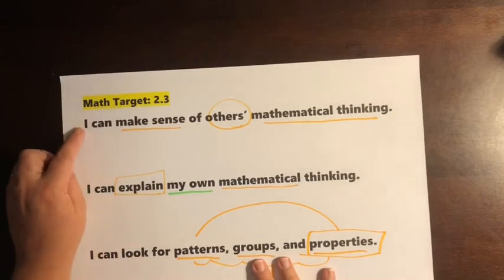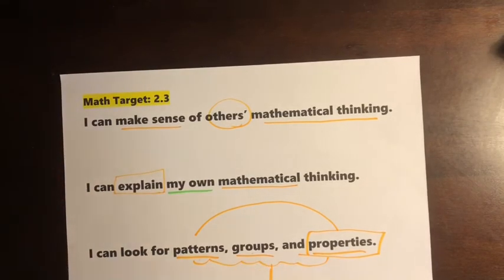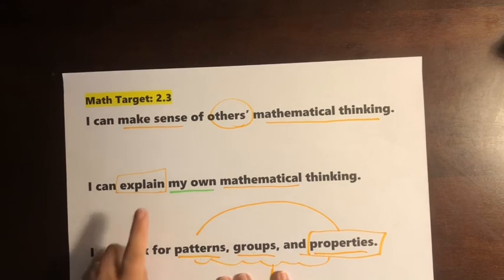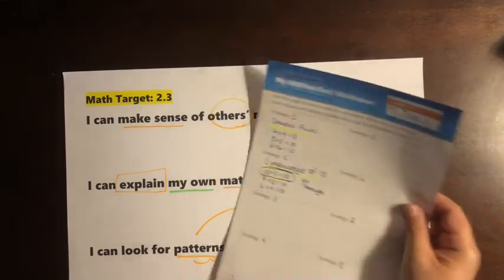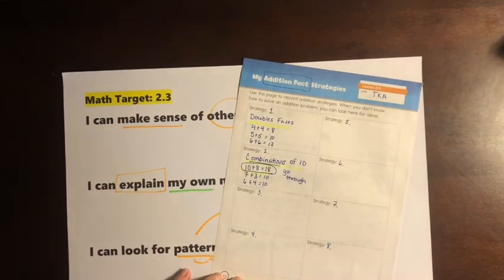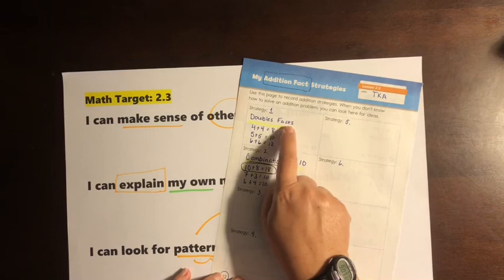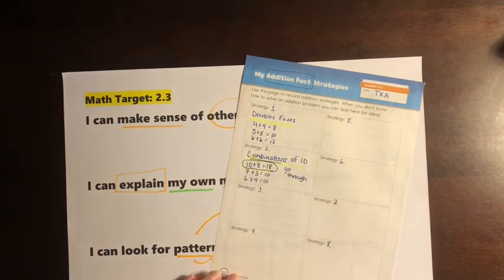All right, so let's go back to our math target, which says, I can make sense of others' mathematical thinking. And remember, if we were in class, we would be listening to what our friends would be saying and thinking about what they said, and to be able to say, yeah, I agree with that, or I can add to their thinking, or I can discuss how they came up with that thinking. I can explain my own mathematical thinking, and that is what we did right here. So you notice it's not a lot of words for explanation. We just know these are ideas. We use doubles facts. We need combinations of tens.